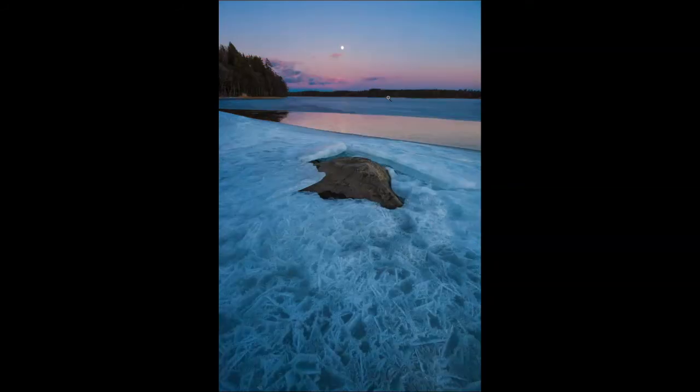Another vertical is this one. Here we have even more textures in the ice.